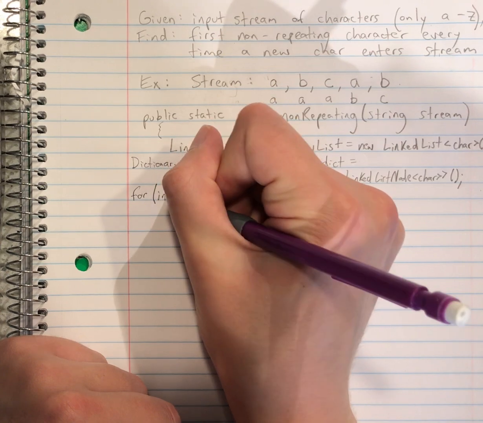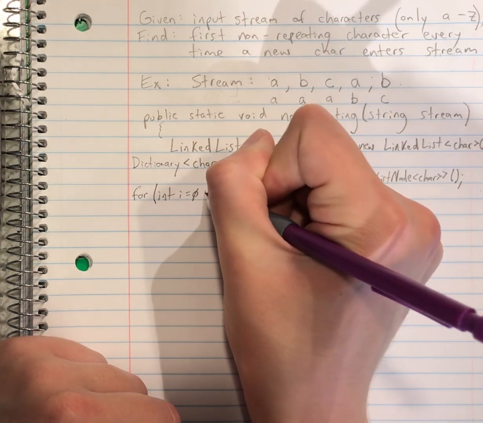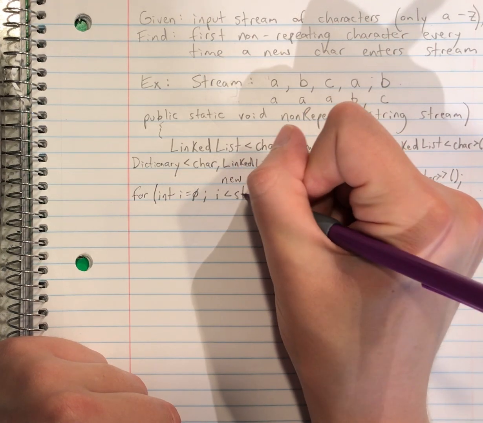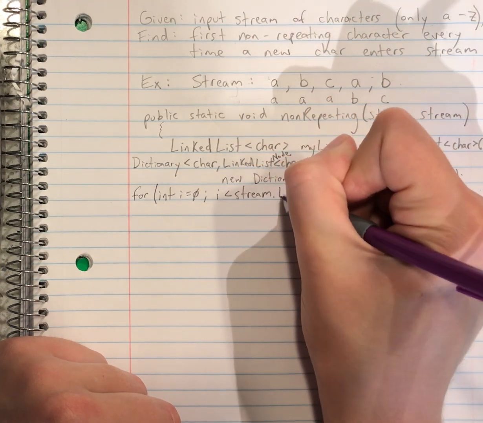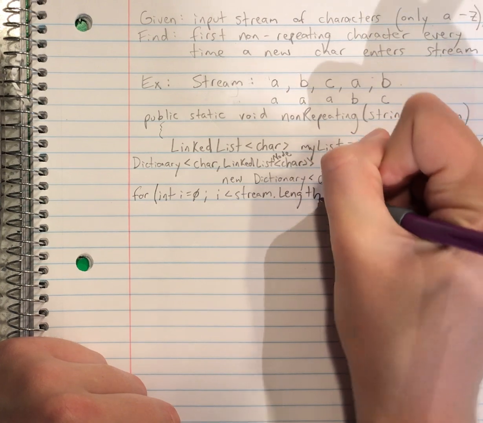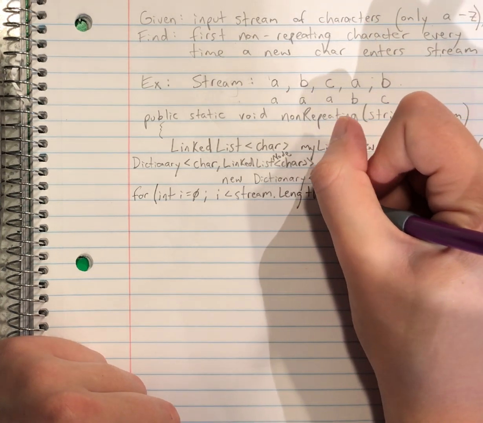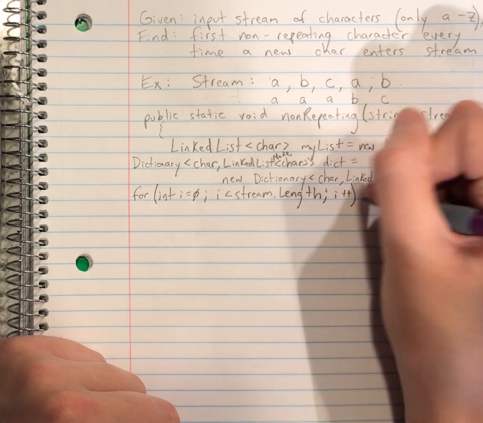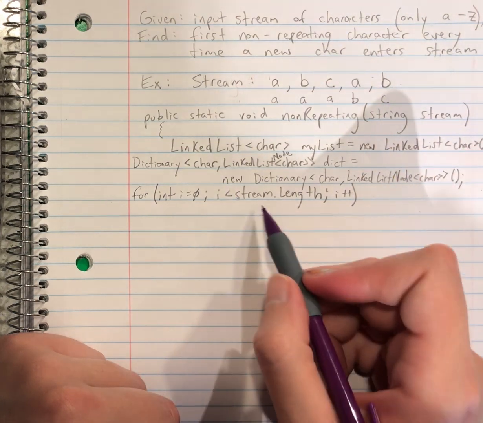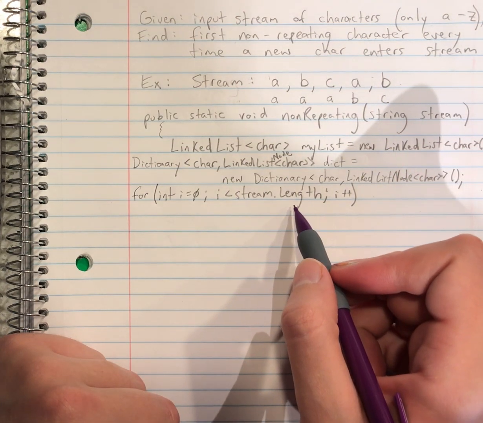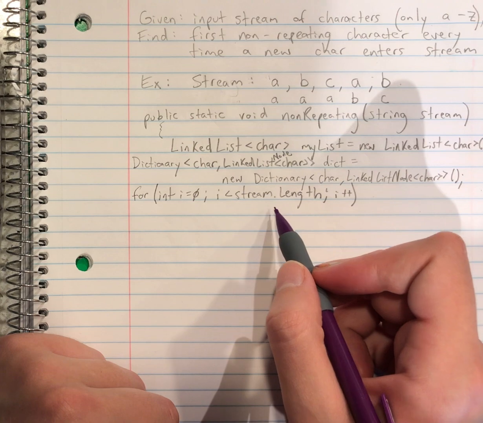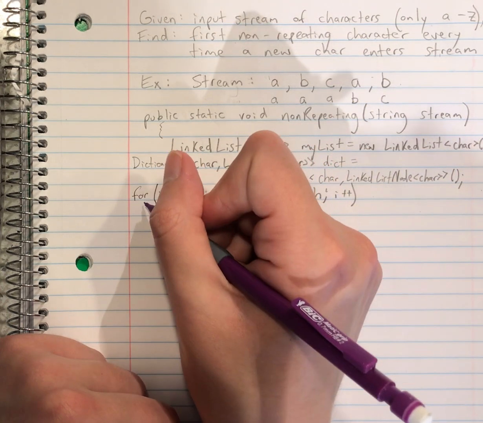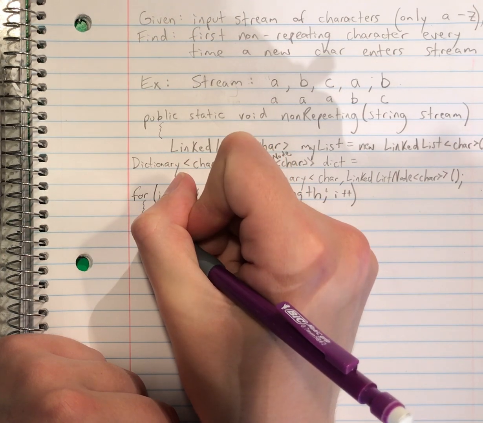So for through the entire length of the stream. And just to be clear, this isn't part of the solution. This is just setting up the interaction for how we'll take in the input data.